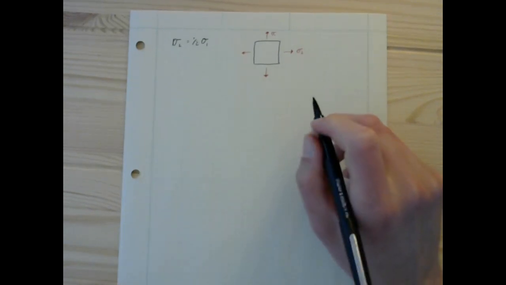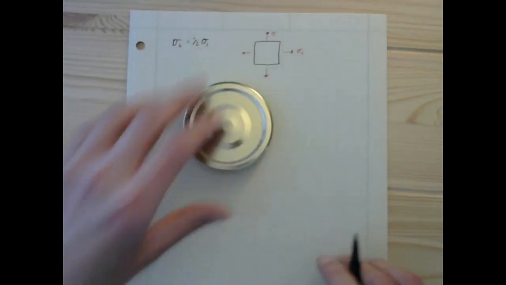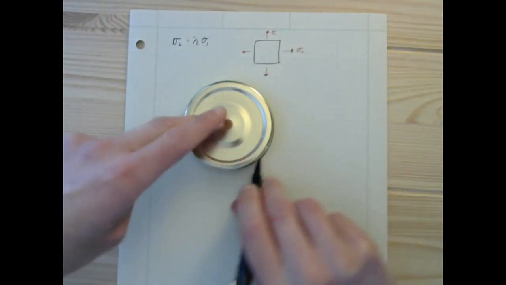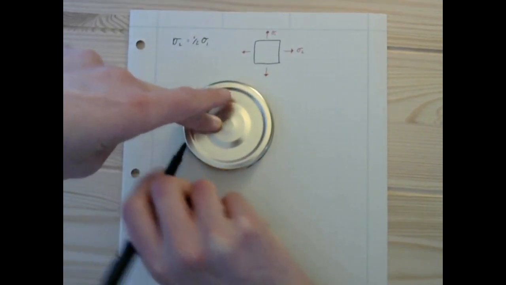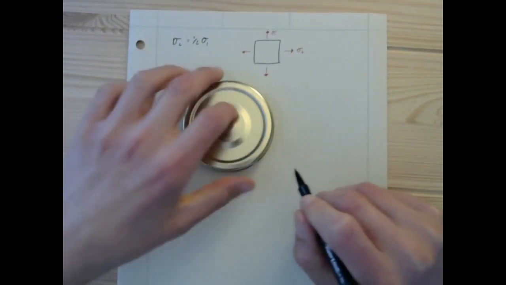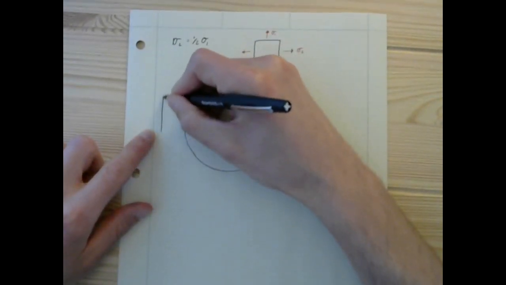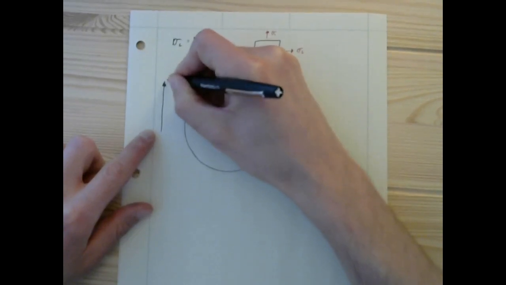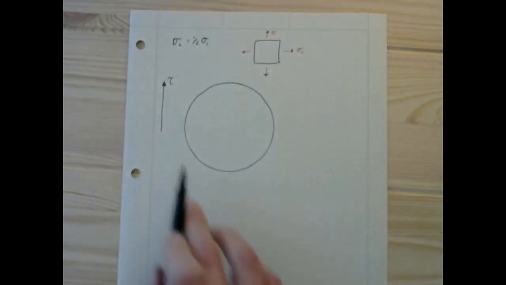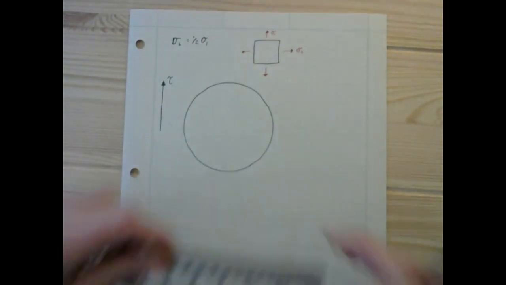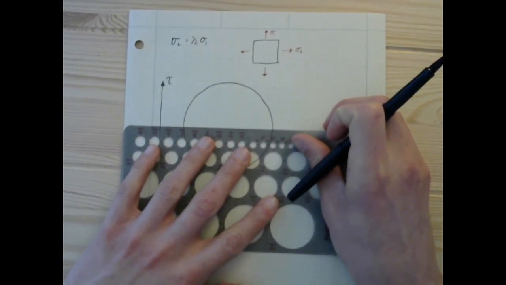If we draw our Mohr's circle, we draw a Mohr's circle for this. We don't have any shear stresses, so even though this axis is shear stress, we're going to start on the x-axis. And that's going to be just a scotch easier.